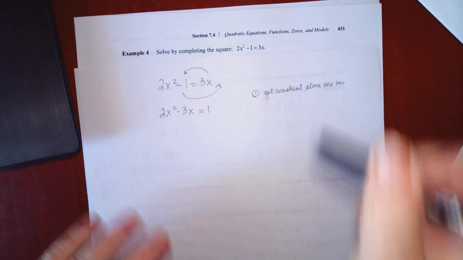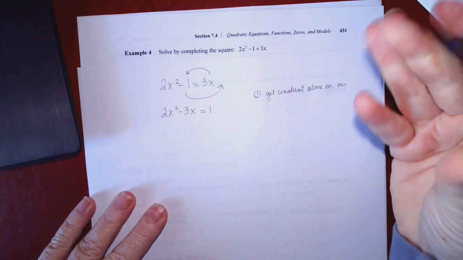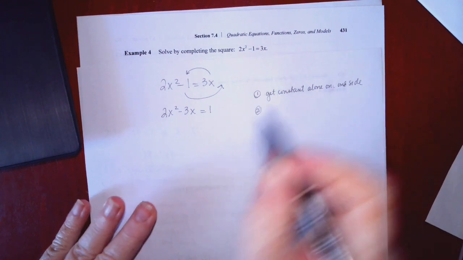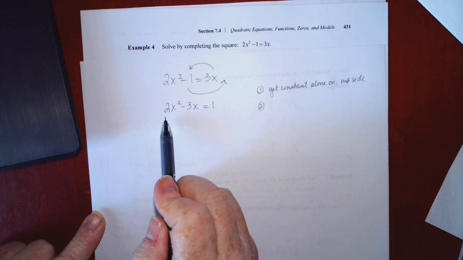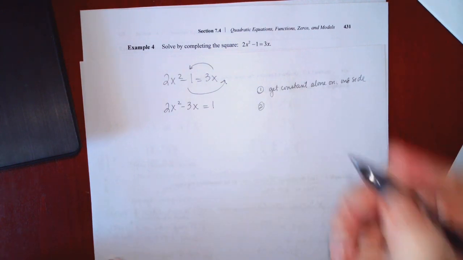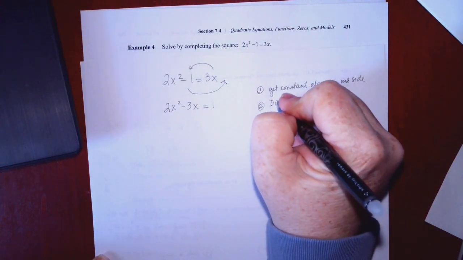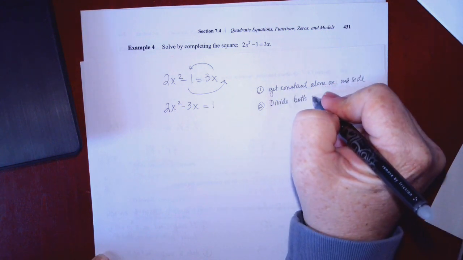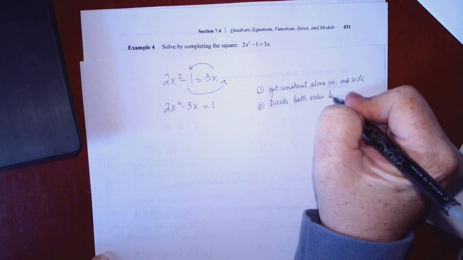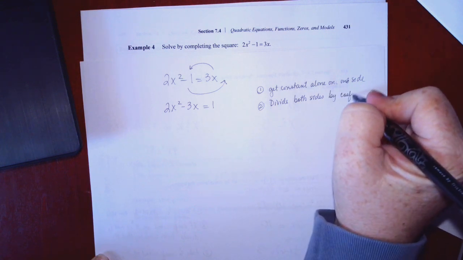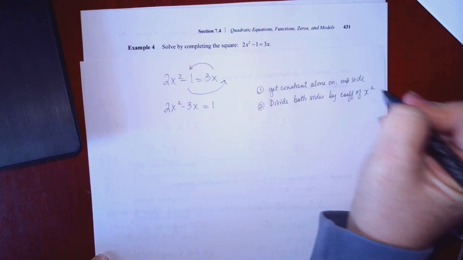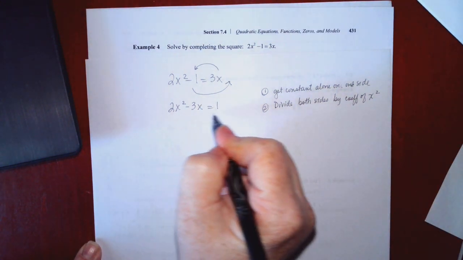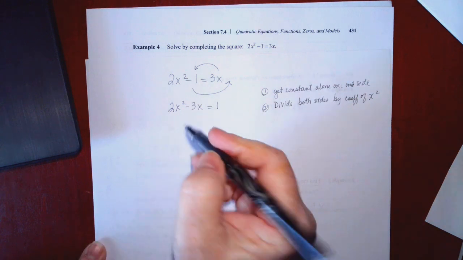Okay, now in this one, the coefficient of x squared is not 1, so we are going to divide both sides by that number. So I'm going to divide everything in this equation by 2.